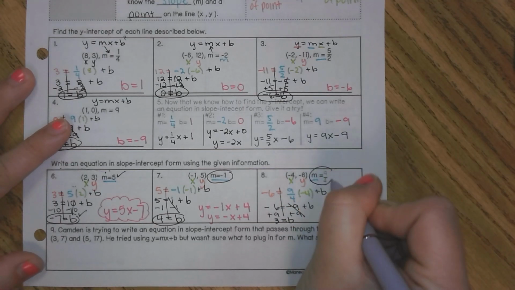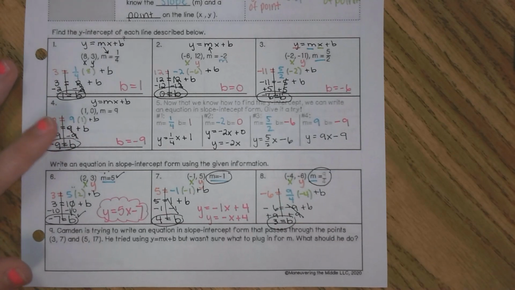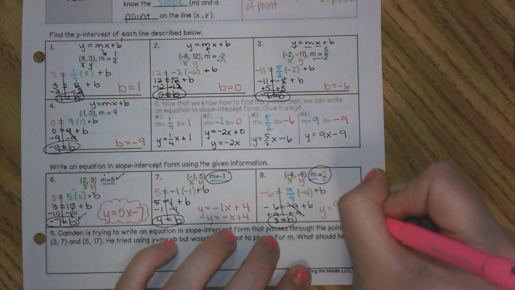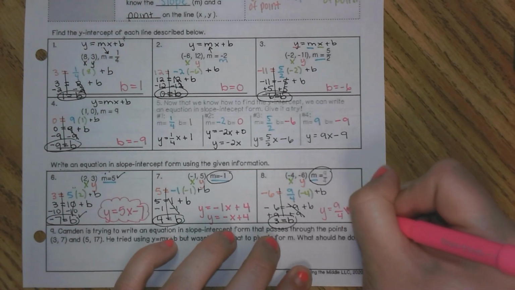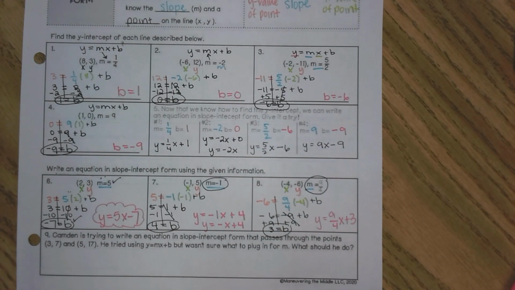We have our slope. We have our y-intercept. So we're ready to write slope-intercept form. Y equals 9 over 4x plus 3. And that is what it looks like all put together. I know it's kind of a lot of work.